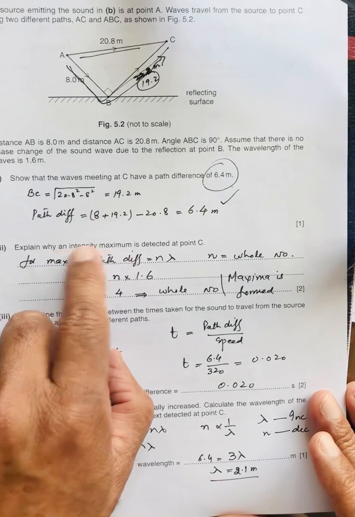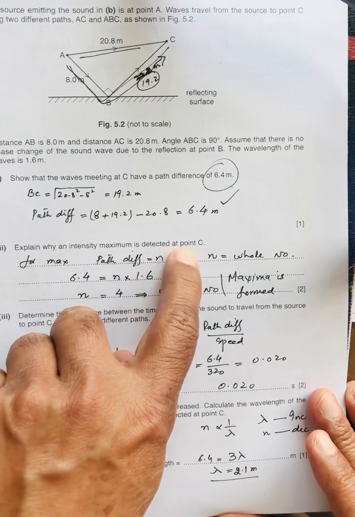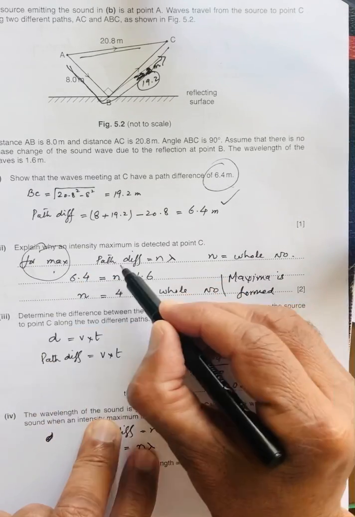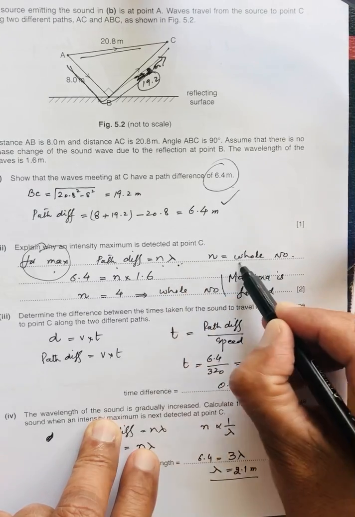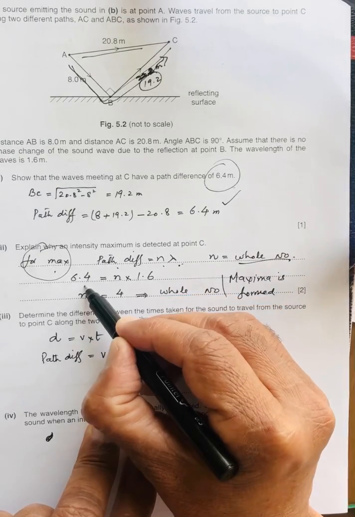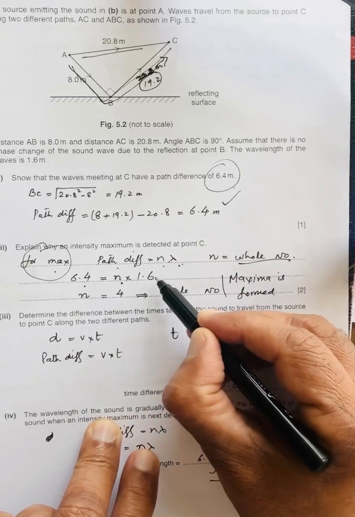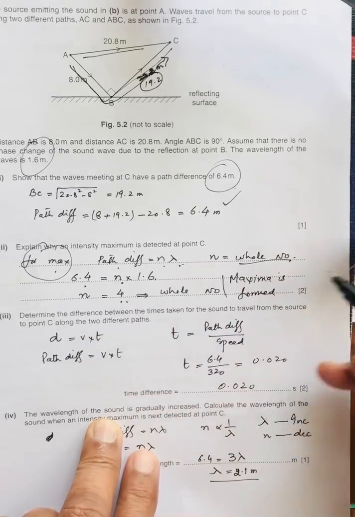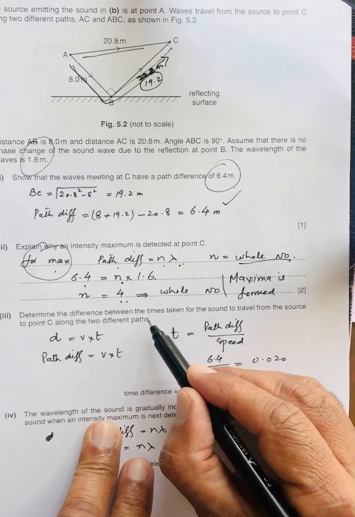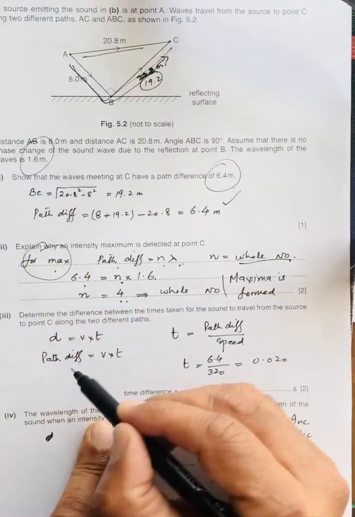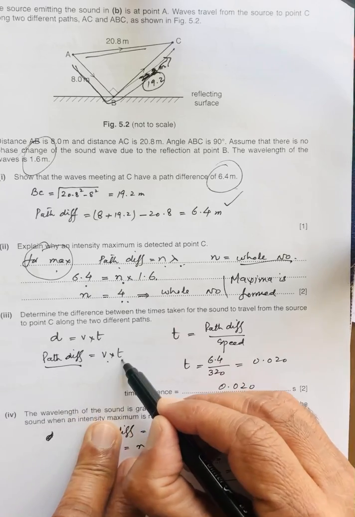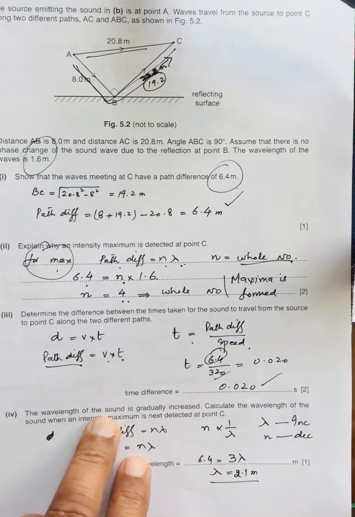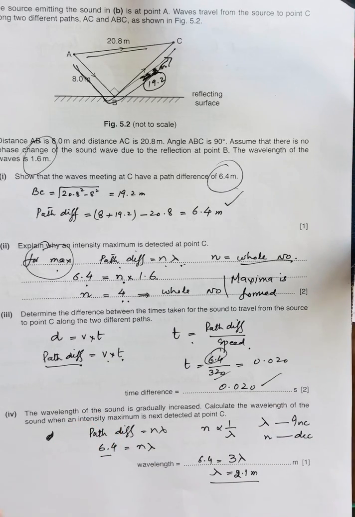Explain why an intensity maxima is detected at point C. Look, for the maxima, for constructive interference, the path difference must be n lambda. And n is a whole number, not a decimal. So path difference 6.4, n required, wavelength is given 1.6. So n is 4. So definitely it's a whole number. So maxima is formed. Determine the difference between the time taken. So what is the difference of the distance? That's the path difference. So distance is speed into time, path difference divided by speed, 6.4 divided by 320. This is the time difference between the two waves.